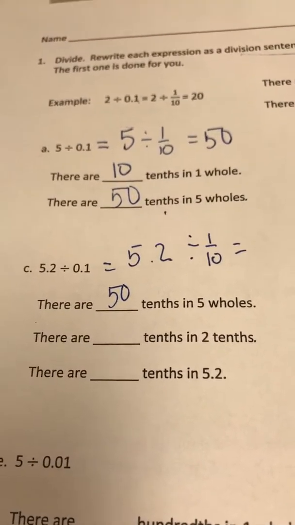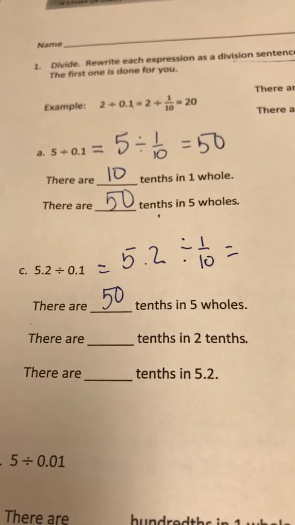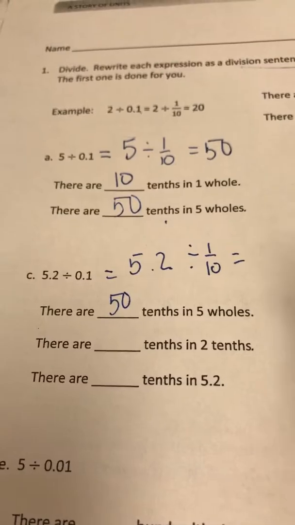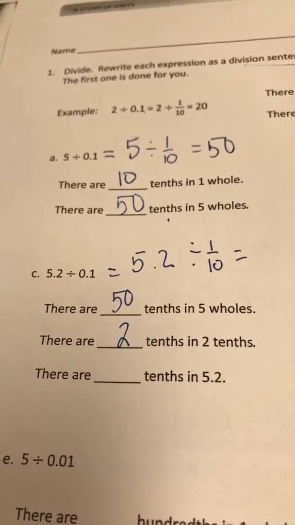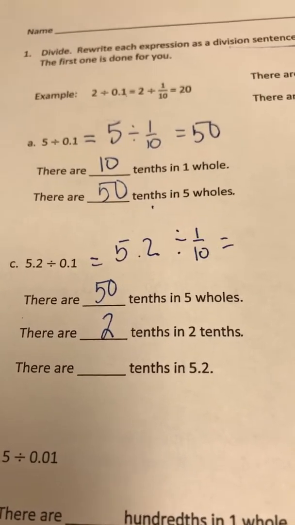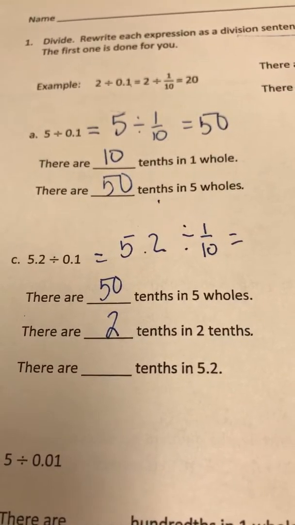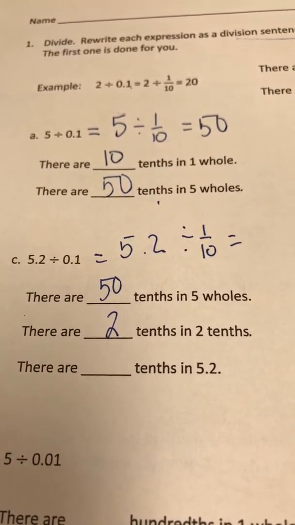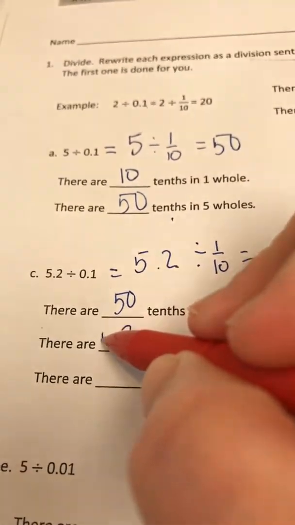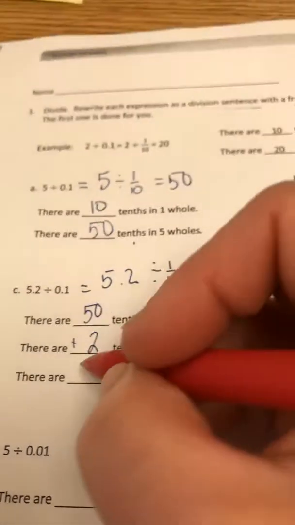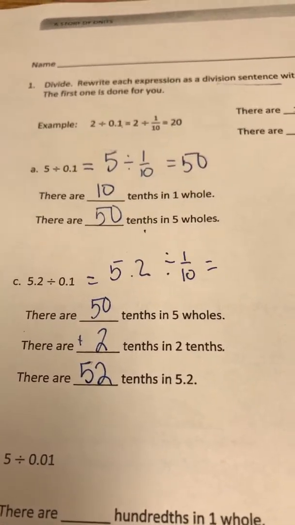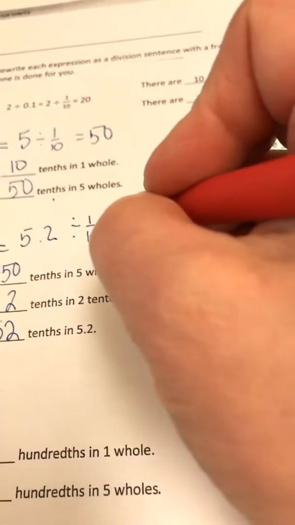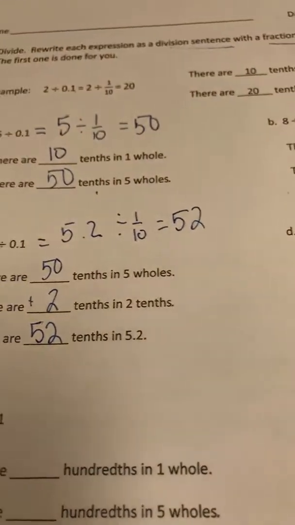And then how many tenths are in 2/10? Well, that's kind of obvious. There are 2 tenths in 2/10, right? So how many tenths are there altogether in 5.2? We do what we did on our last sheet, and it's 50 plus 2, and so that gives me 52 tenths. So my answer up here is 52.